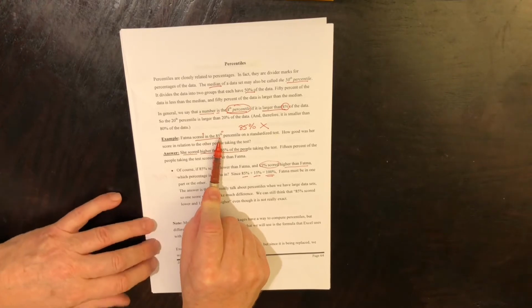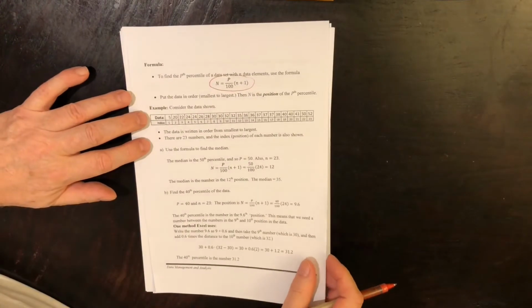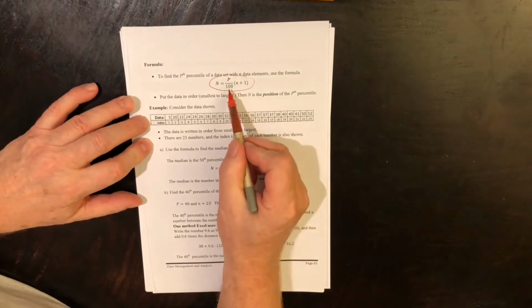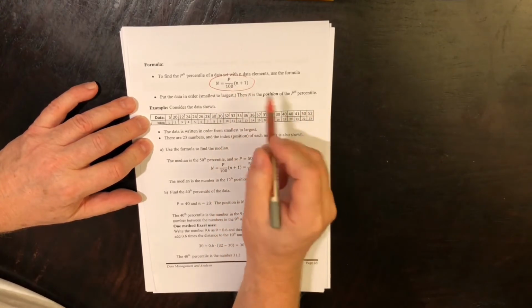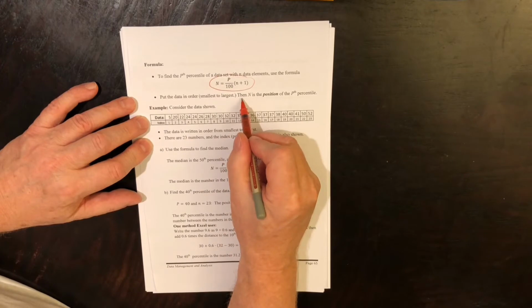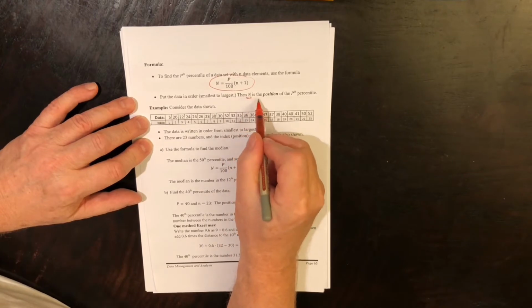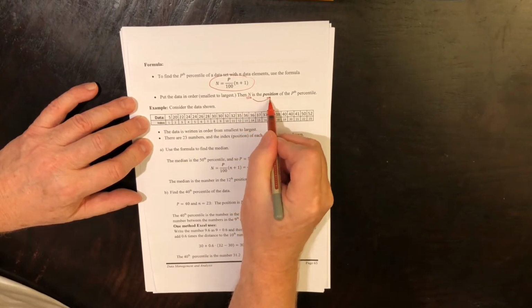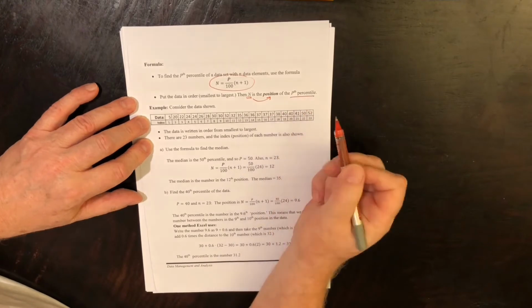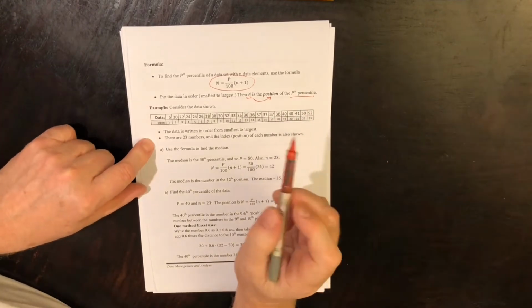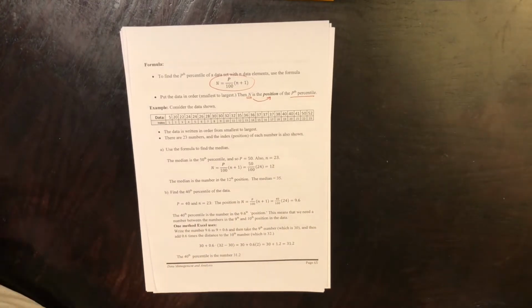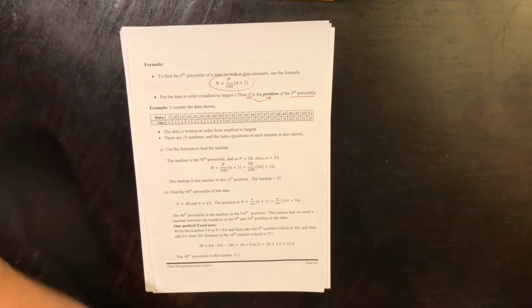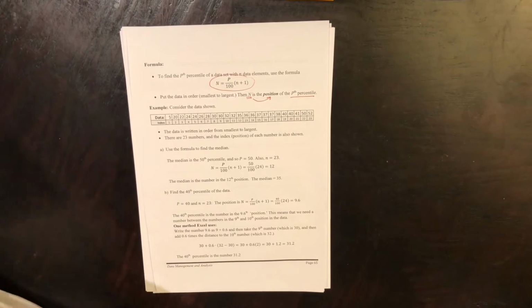Now, we do use a formula. Here's the formula that Excel uses. It looks a little complicated. The first thing to note is that n is the position of the percentile we're looking for. Let's try to understand this formula with a simple percentile, the 50th percentile, the median.